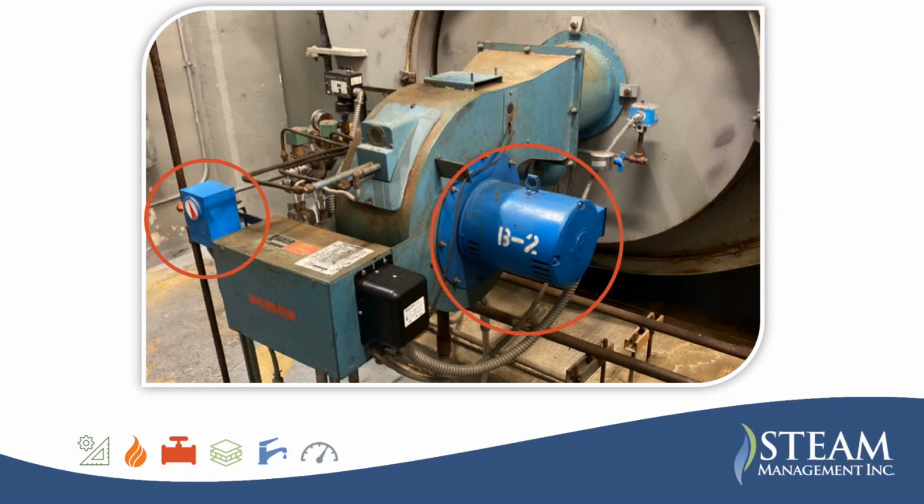Here's an example of a parallel positioning retrofit. You see the motor has been replaced here. You've got a Honeywell actuator on the air damper, and the other actuators are out of sight. You don't always have to replace the entire burner. You can retrofit the burner, and we'll talk about that later.